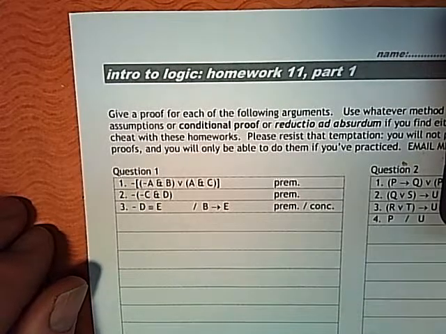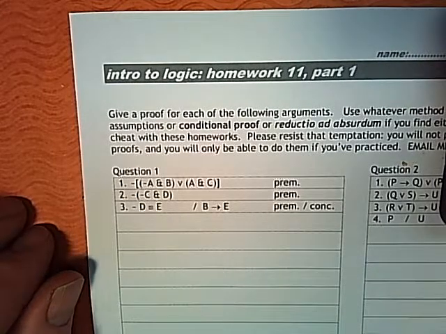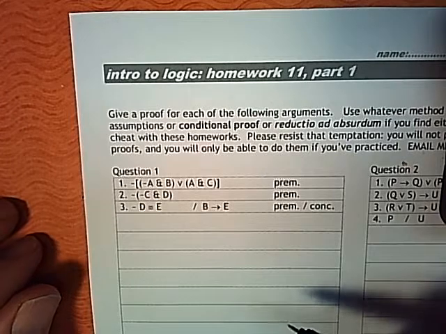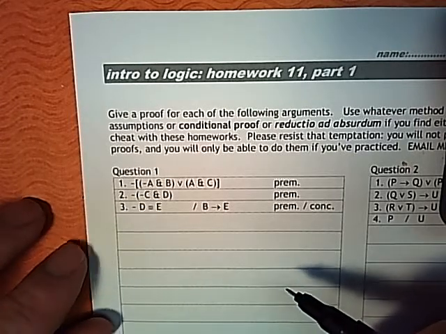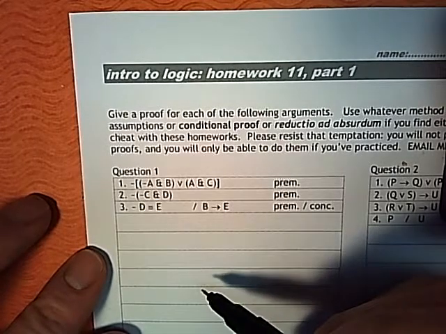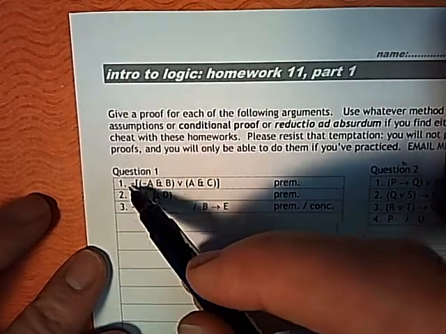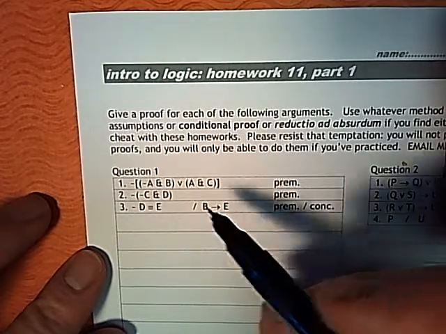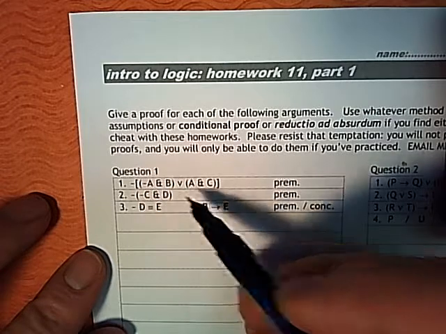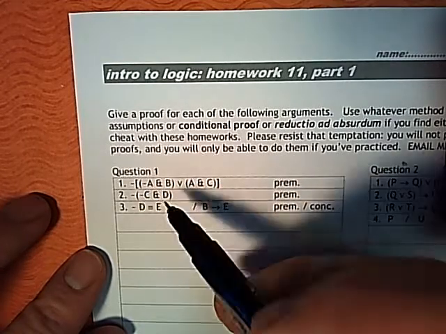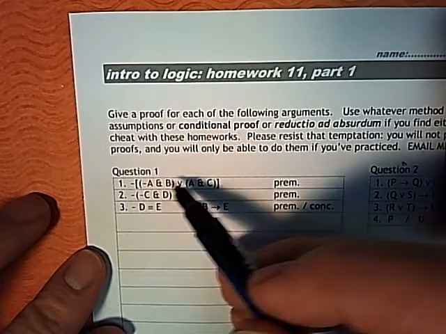Okay, so let's have a look at the proofs on homework 11. Let's start with number 1, obviously. The first thing to notice about number 1 is that you can do a De Morgan's law to this. What that will do is give you a conjunction. You're going to negate both sides of this, and then that's going to be a conjunction. And then you can simplify both sides of these.